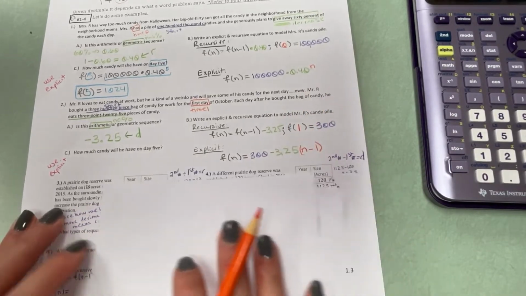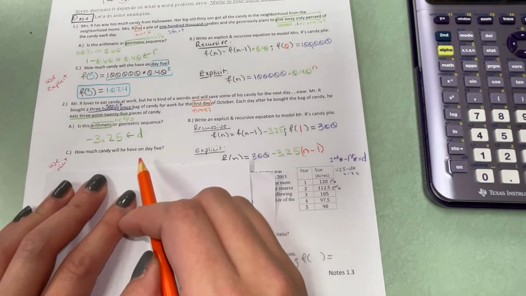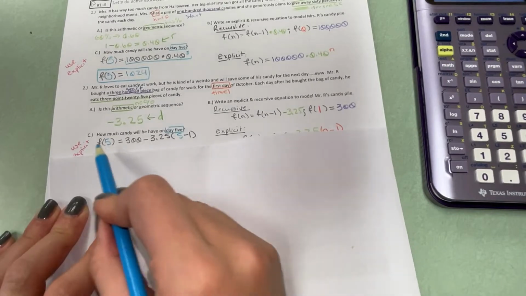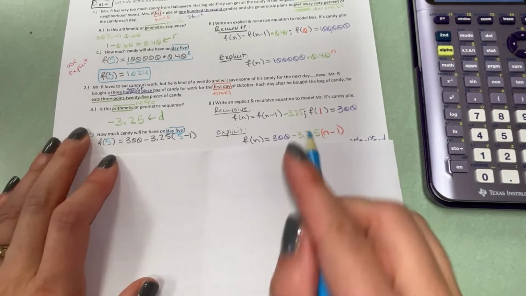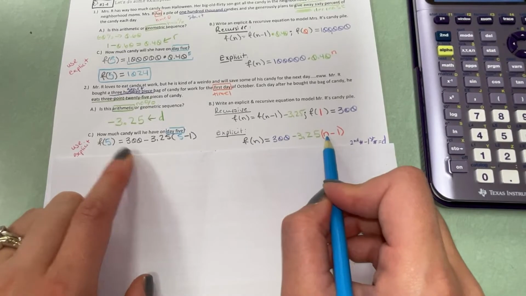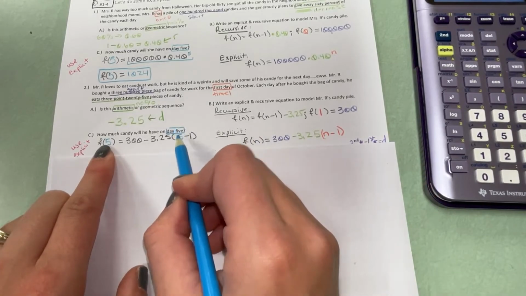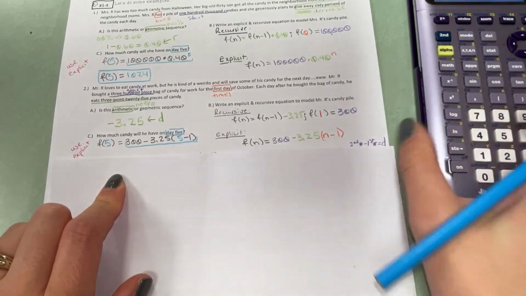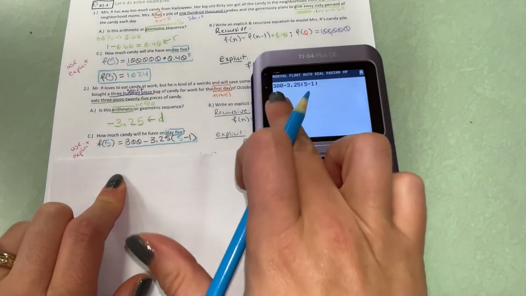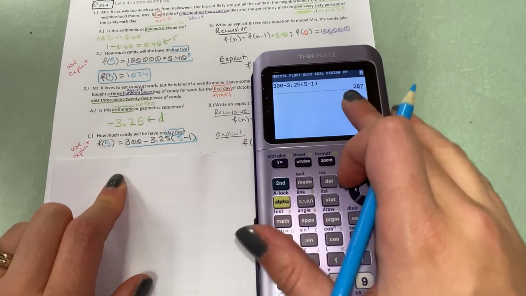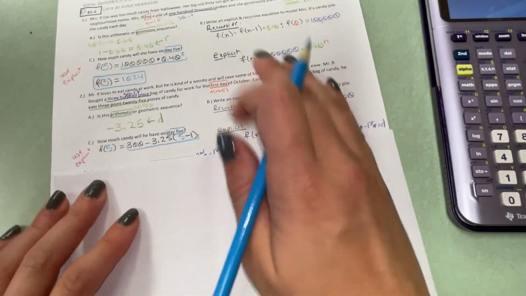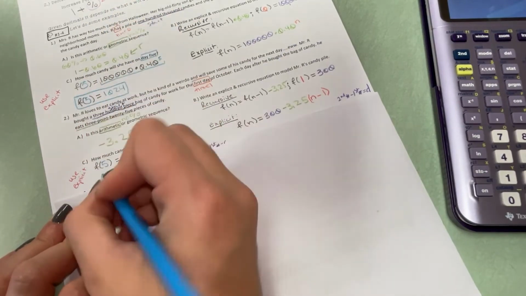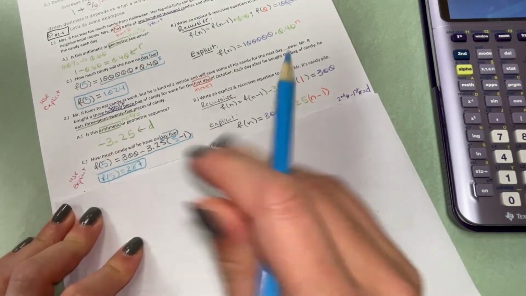Now, it asks us how much candy he will have on day 5. So I'm gonna write out the explicit equation. Okay, so I rewrote my explicit equation, but instead of n's, I wrote 5's because we're on day 5, right? So we're changing the time. And I'm gonna take this part of my equation and type it into my calculator exactly how I see it. This gives me 287. So on the 5th day, he's gonna have 287 pieces of candy, okay?